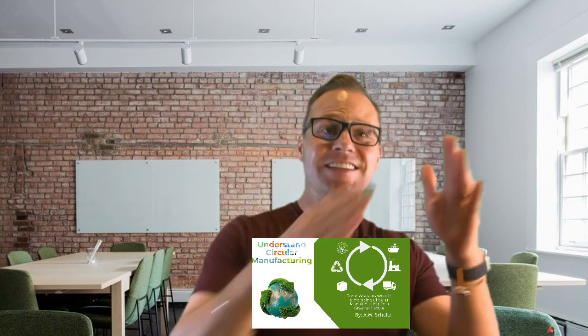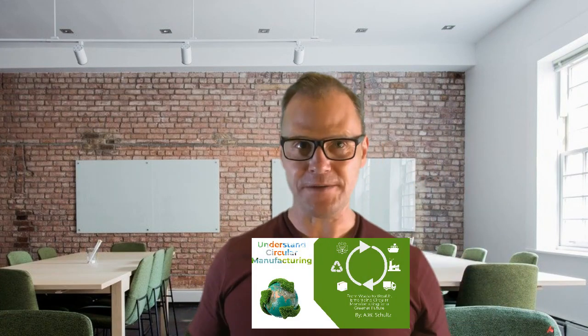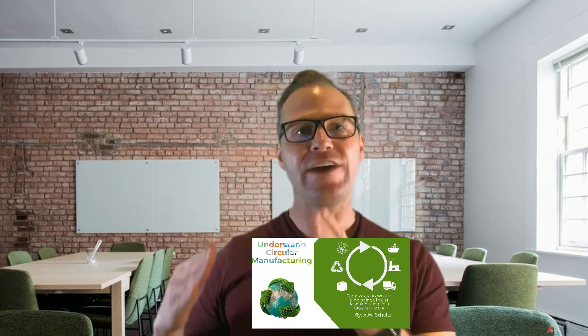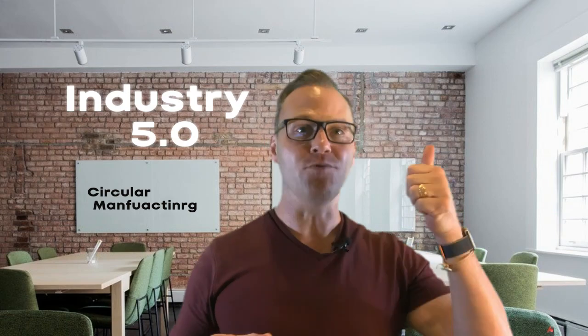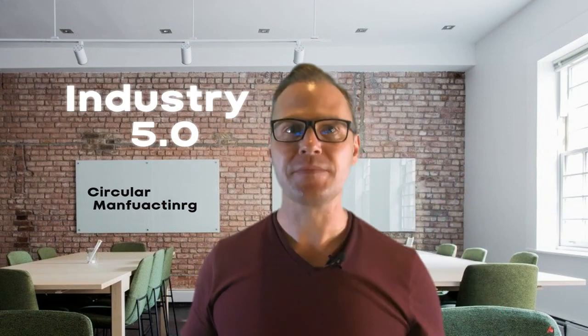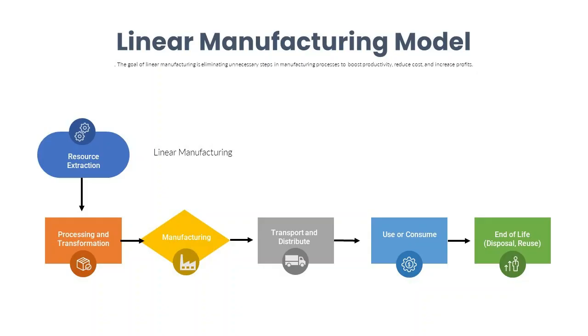So today we're talking about circular manufacturing as an extension of circular economy, which aims to align manufacturing practices of Industrial 5.0 with the principles of resiliency and sustainability. It operates on reducing, reusing, and recycling principles, focusing on long-term environmental and economic well-being. This approach breaks the traditional linear manufacturing process.